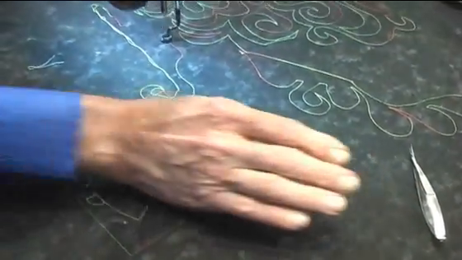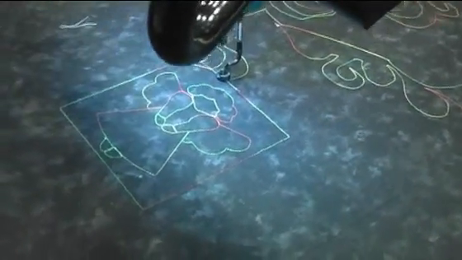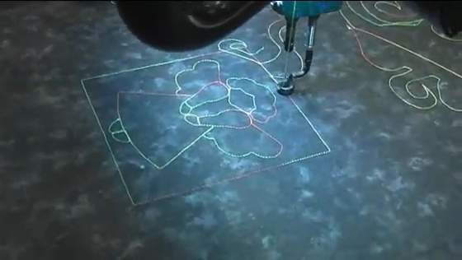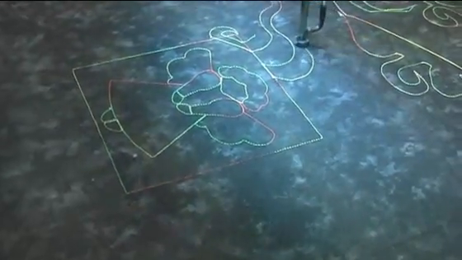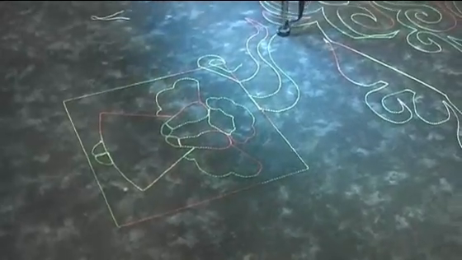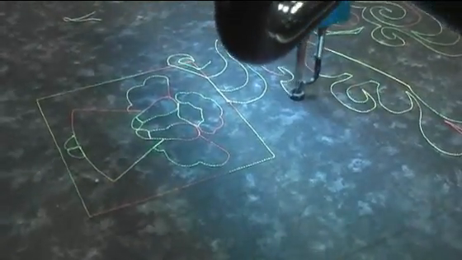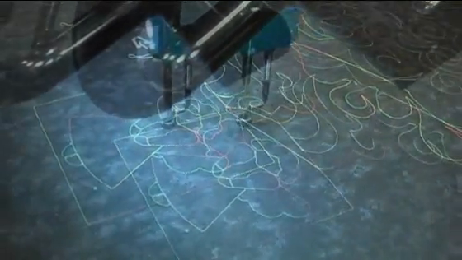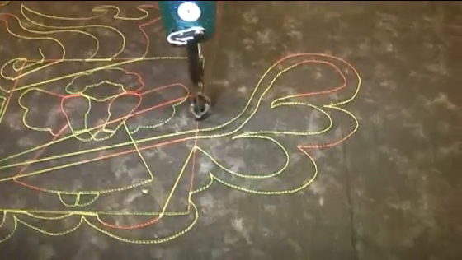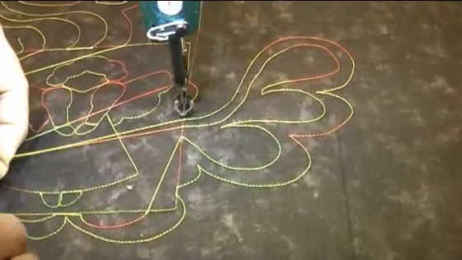Look, Ma, no hands. That's right. You ready to cut? Mm-hmm.